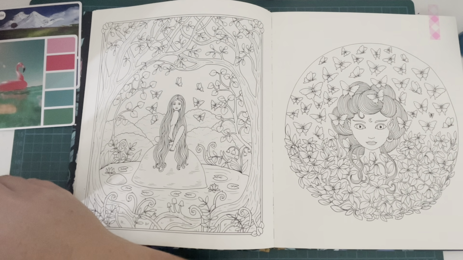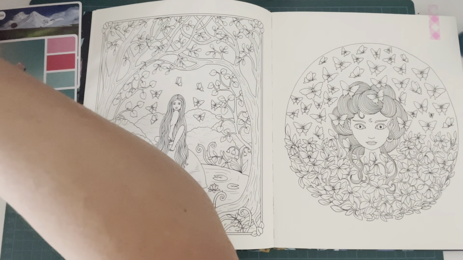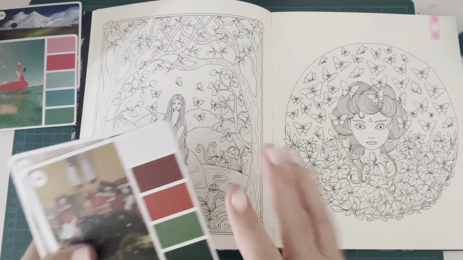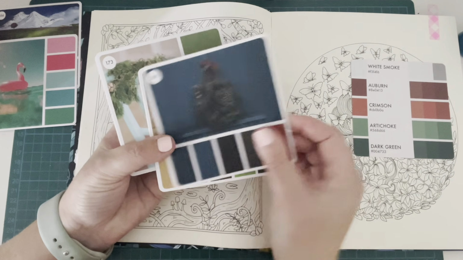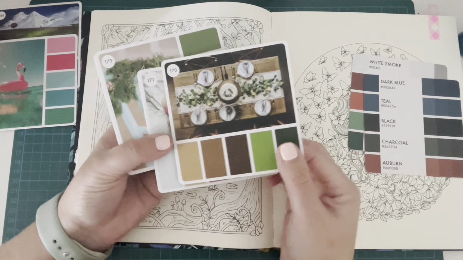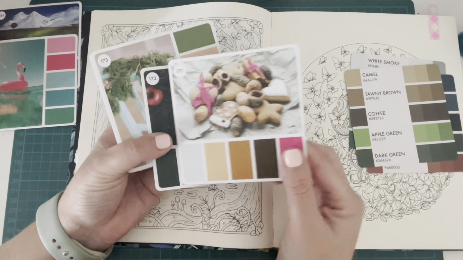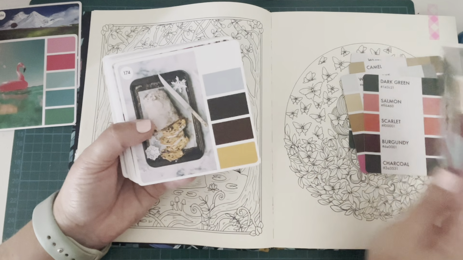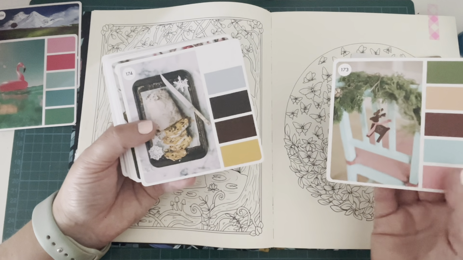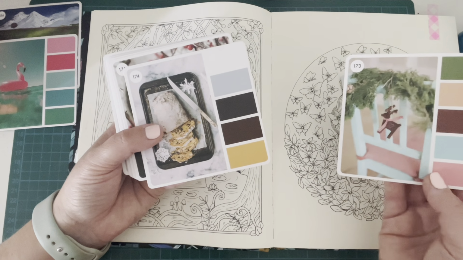So I tend to go through the entire color cube. I usually only use one. I have the two, but I usually just use one to make a decision on, and I try and alternate them. So I'm using my color cube one for these two pages. I'll use my color cube 2 for the next pages I do.